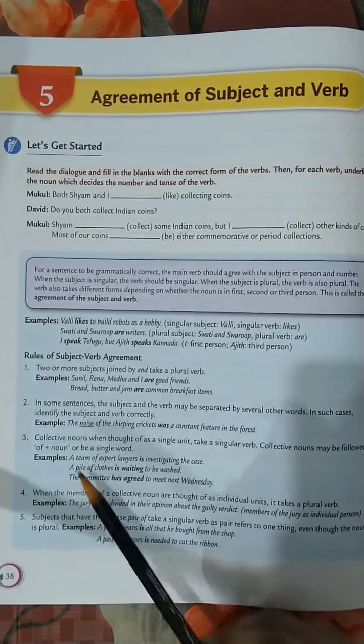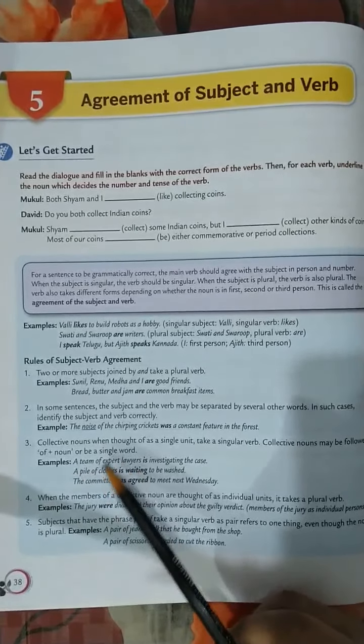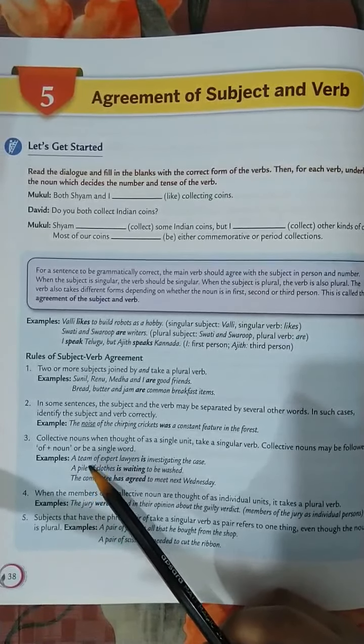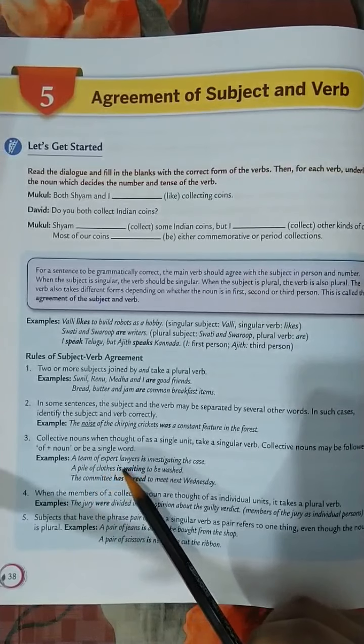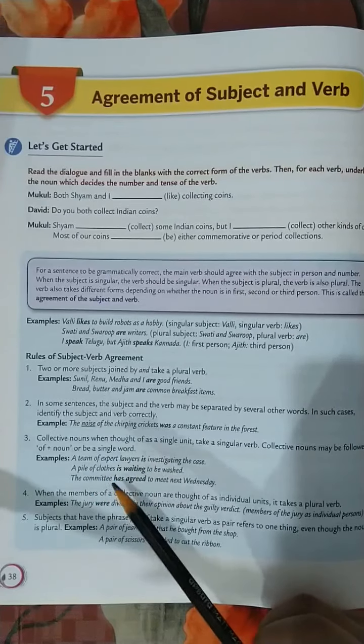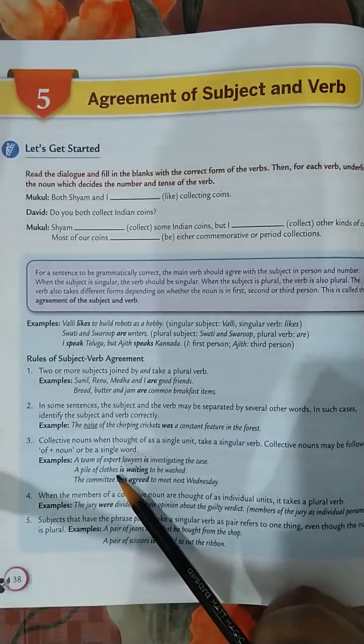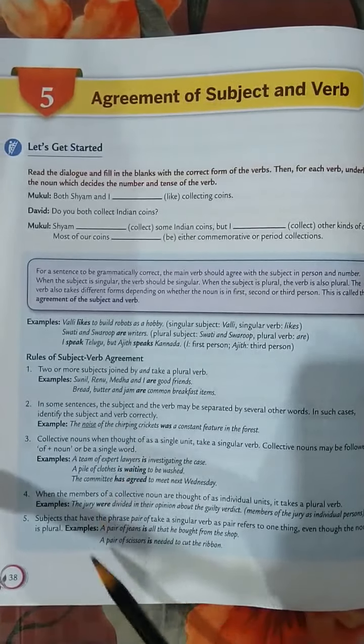Okay, of plus noun, the team is a collective noun. So team of expert lawyers is, because we are talking about a team, a single unit, not many units.